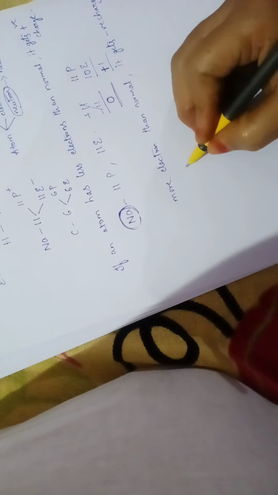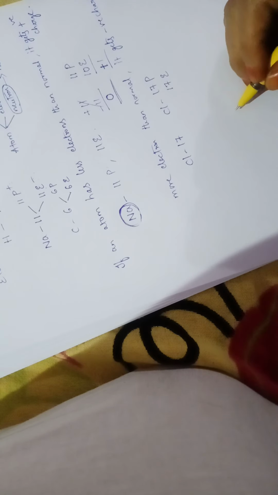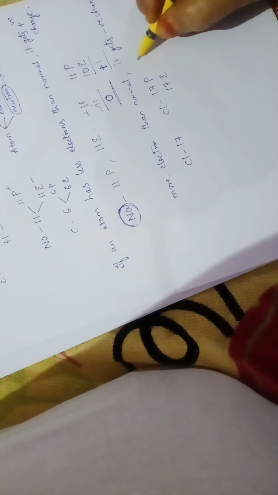Or if it has more electrons than normal, tell me which charge it will get. More electrons means it gets negative charge. For example, chlorine, its atomic number is 17. Chlorine has 17 protons and 17 electrons. If it has more electrons, 17 protons and 18 electrons means plus 17 minus 18, so minus charge it is getting, minus 1. Clear? So these are nothing but ions.